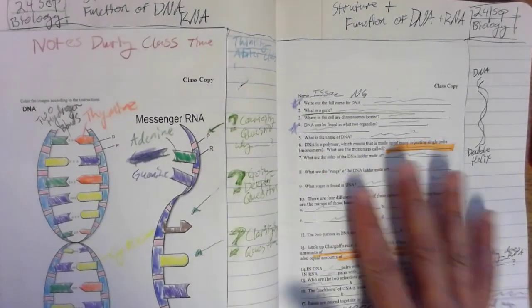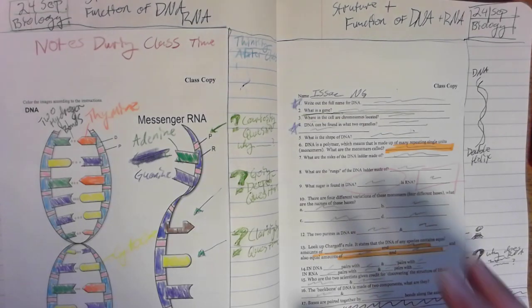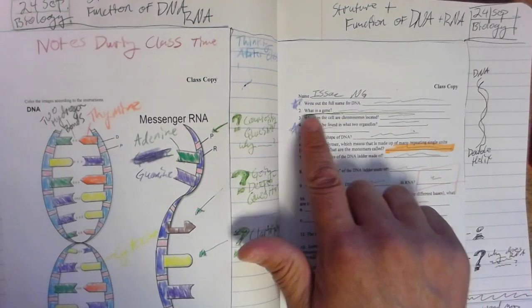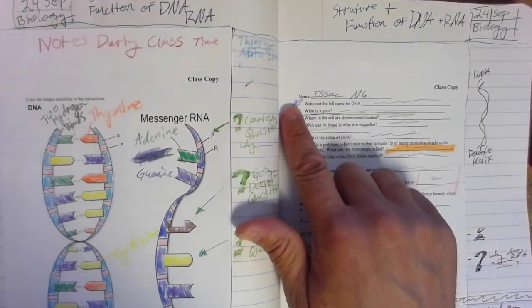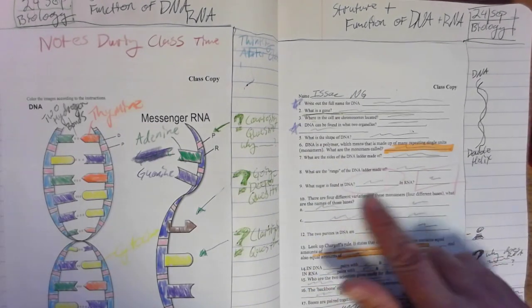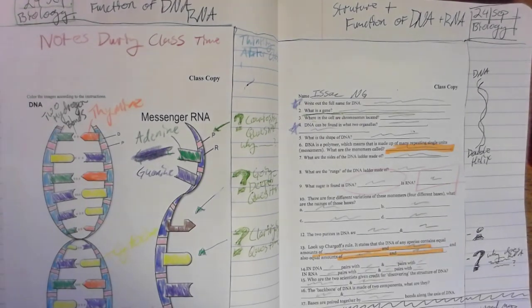So let's start over here on this side. Some things that you can add are some non-text items. So things like underlining something, or giving it stars, or highlighting it, or circling it, or squaring it. Some more highlighting down here.